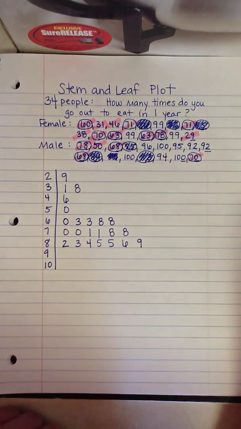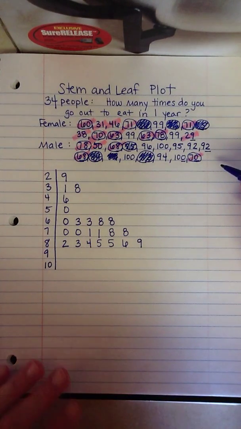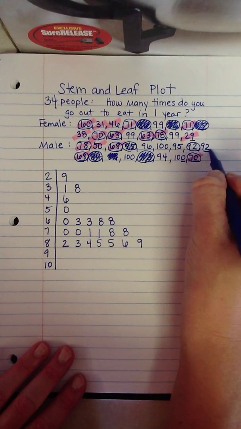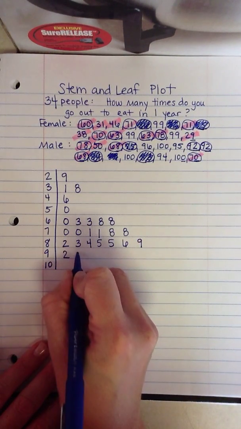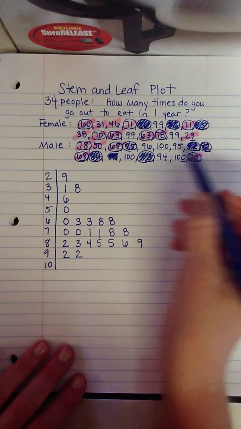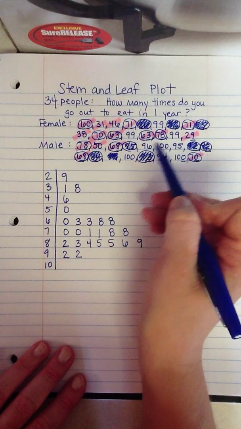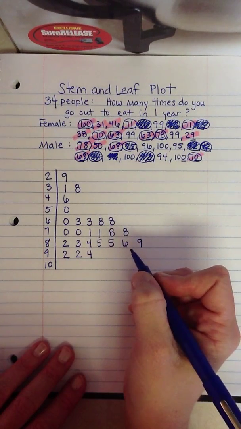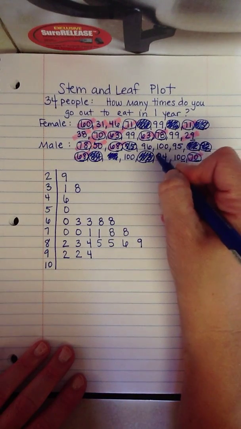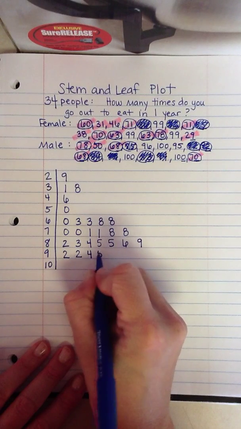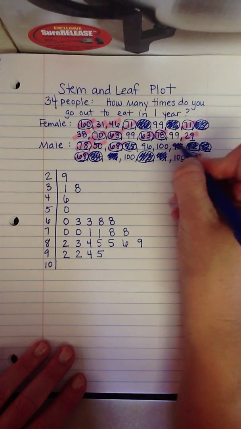might happen. Now I have the 90s stem, and I know I saw 2 92s. And then I see 94 should be next. 95, so I'll put my leaf of a 5.